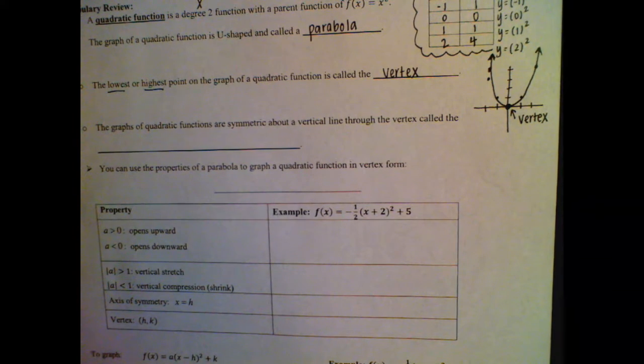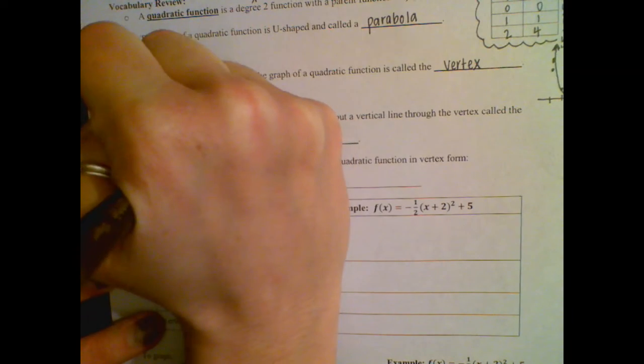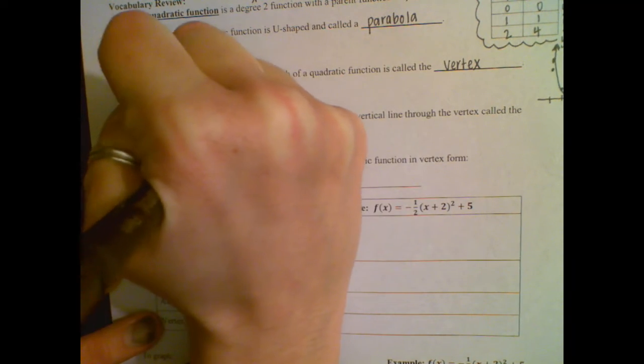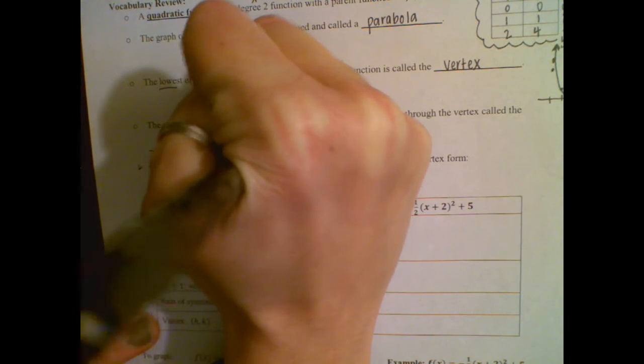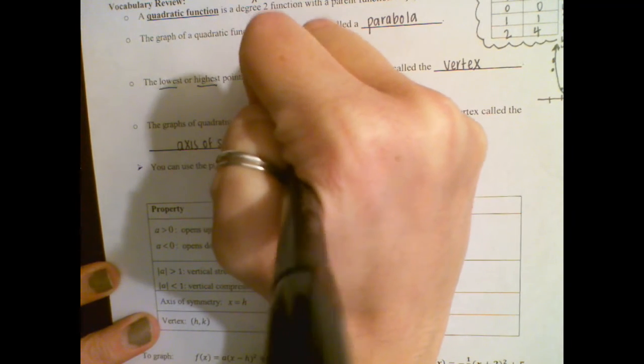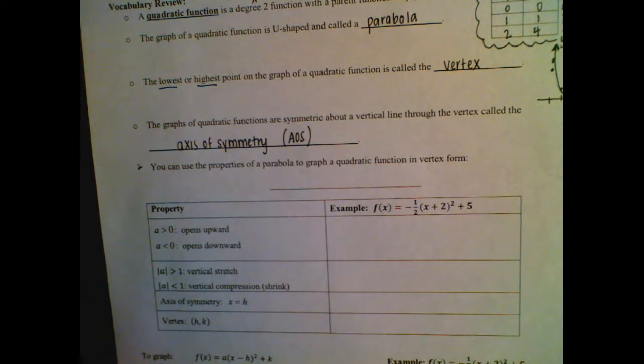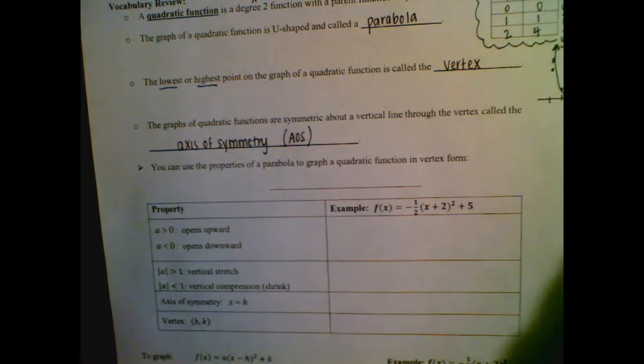And then there is also something called an axis of symmetry. Sometimes you'll see that abbreviated as AOS. And this is an imaginary line that literally cuts the parabola in half.